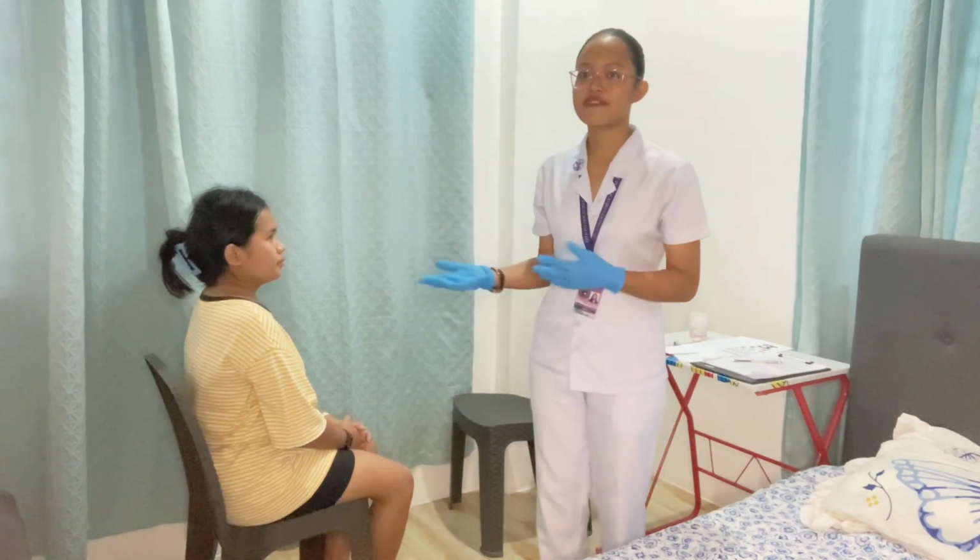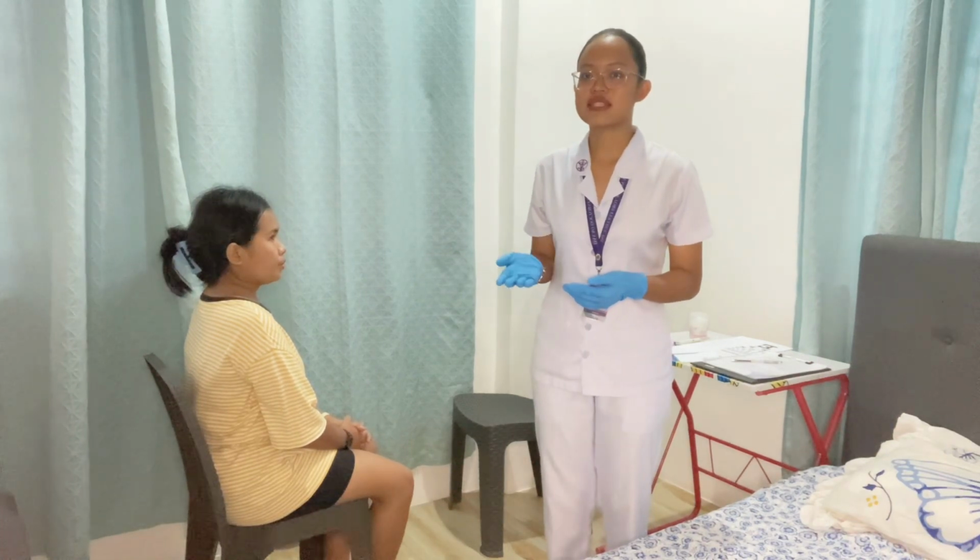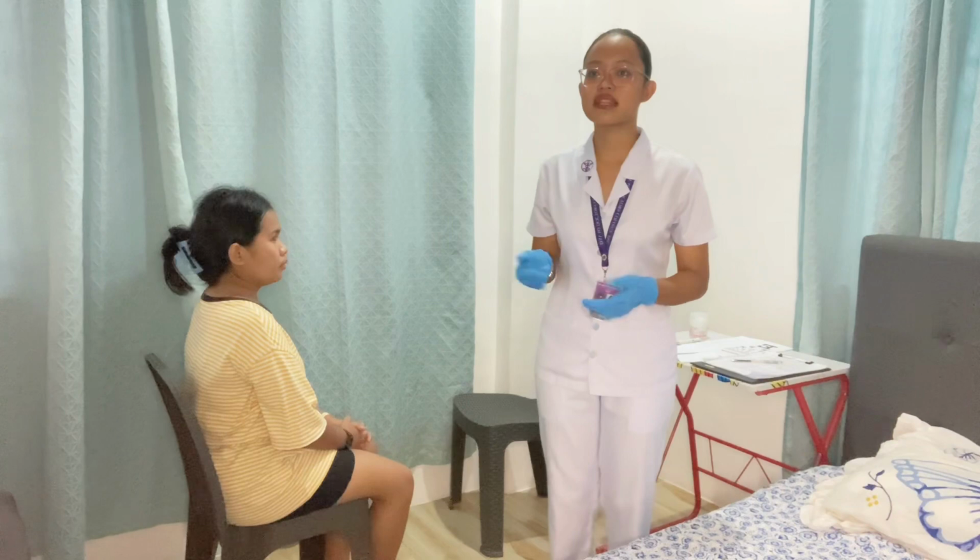Okay, so now I'm going to let my client stand 20 feet or 6 meters from the Snellen or E-chart. Then cover the eye being tested and ask her to read each line until she cannot decipher the letters or their direction. Now I will take the 3 readings.